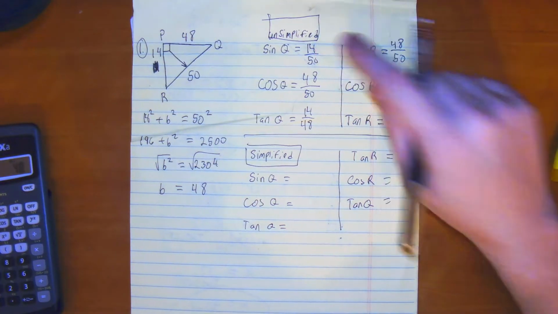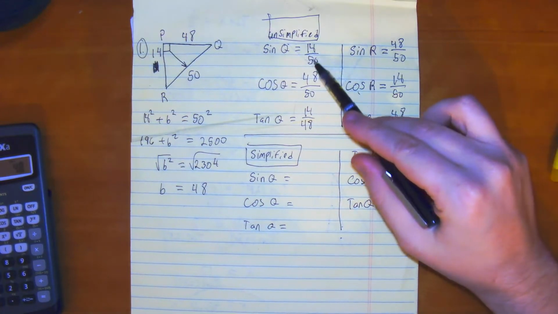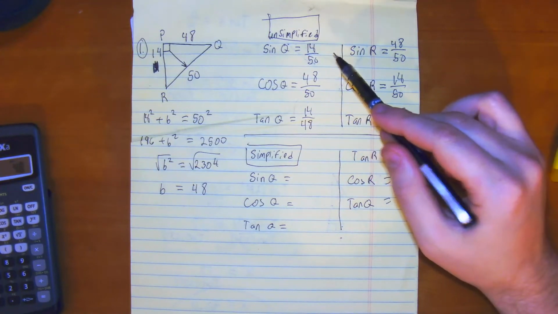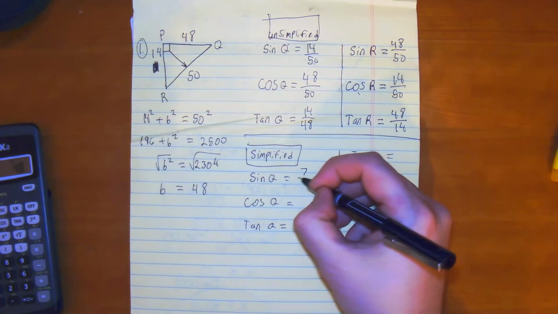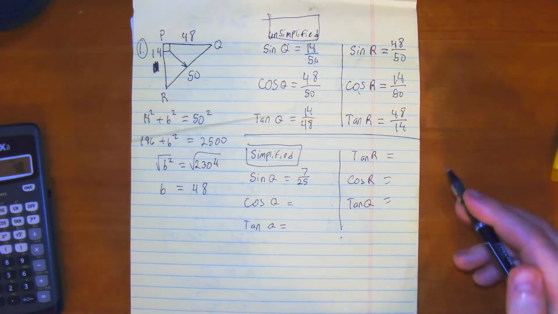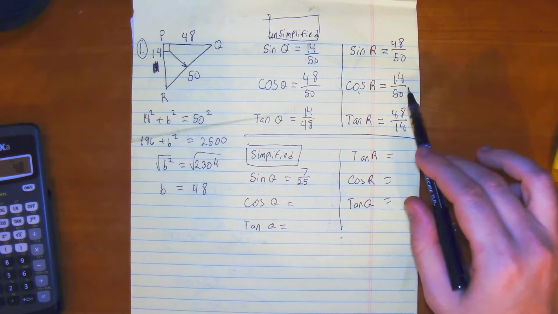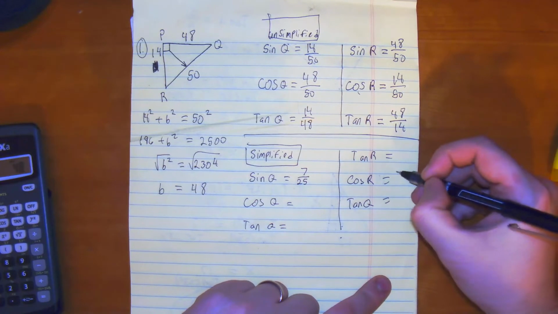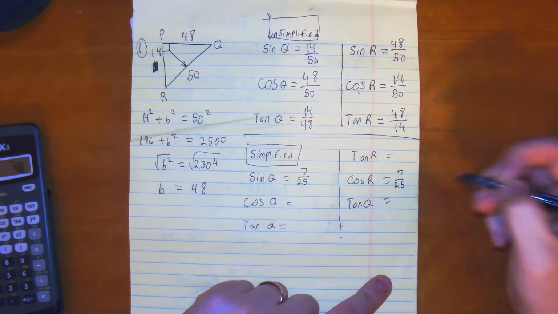Alright, so to simplify these, they're both even, so I can divide by 2. You get 7 over 25, which is simplified. So this would be 7 over 25. Since sine of q is the same as cosine of r, we could say this is 7 over 25.